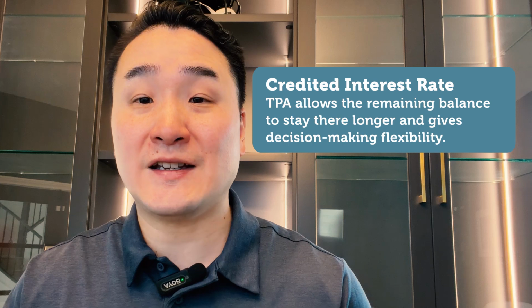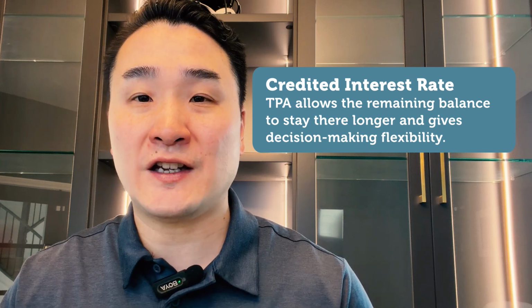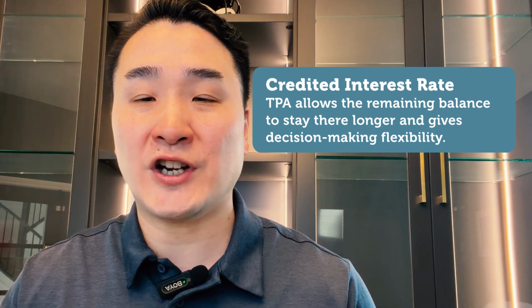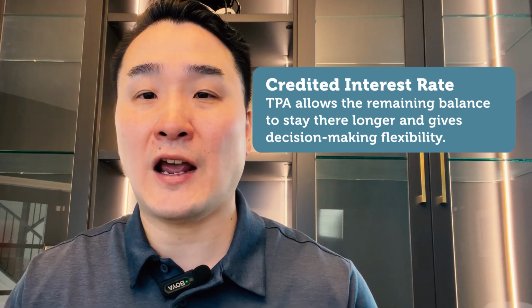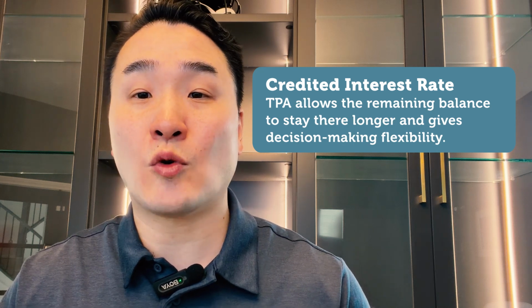Another advantage of the TPA is continued participation in TIAA Traditional's credited interest rates. If you're happy with the TIAA Traditional and appreciate its guarantees, the TPA allows the remaining balance to stay there longer. The TPA also gives you more decision-making flexibility. Maybe tax laws change, maybe markets change, maybe your spending needs change. With the Transfer Payout Annuity, you have another decision point every year. With a 5-year fixed period annuity, you've committed to a 5-year payment structure from the beginning.